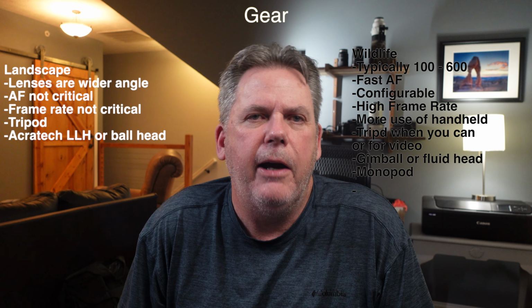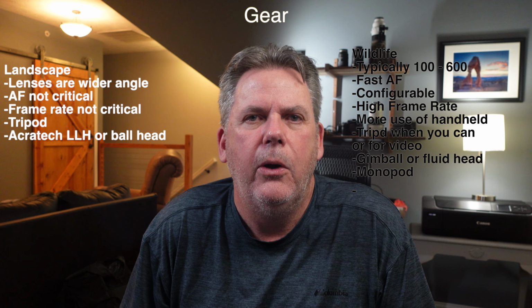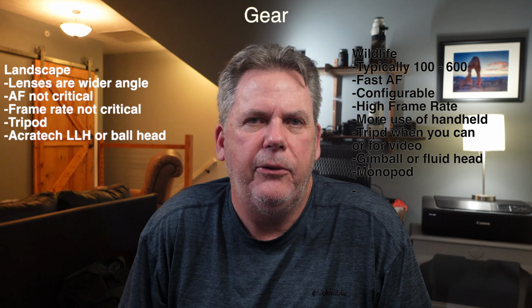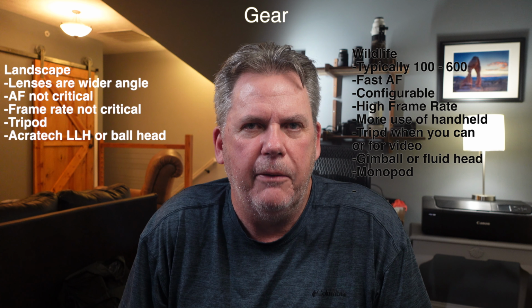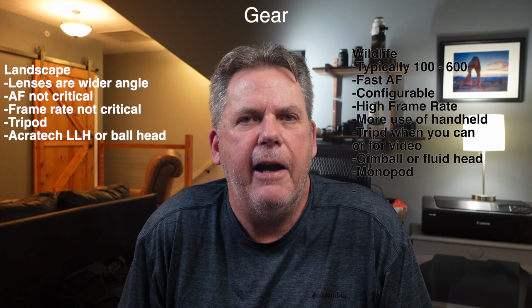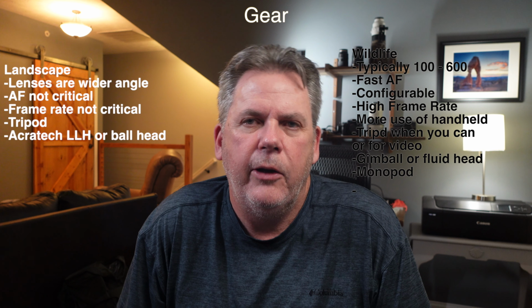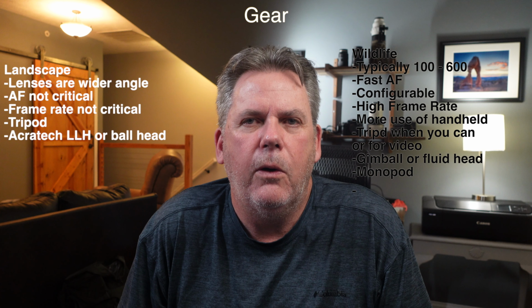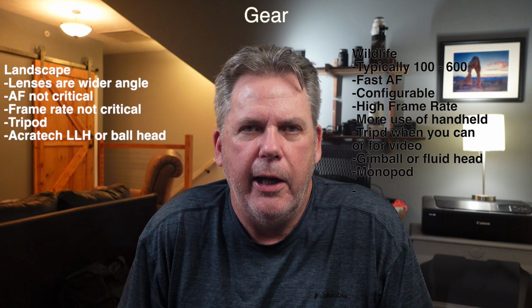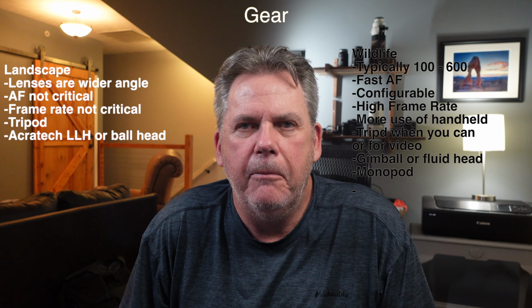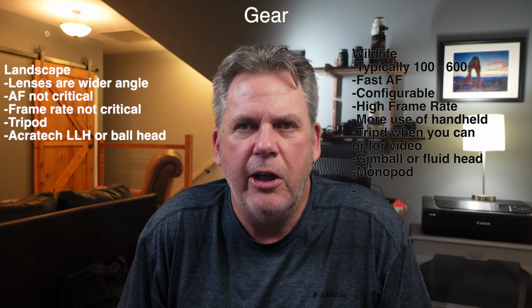And then for wildlife, you're typically shooting handheld or with a gimbal or fluid head, though you don't always have time to set up a tripod when photographing wildlife. A monopod can be helpful to have. I have both for wildlife. And as I mentioned, for the tripod, typically have a gimbal head or fluid head, since the ball head is just not sufficient for most wildlife setups, and it's just inconvenient to use as well for wildlife.